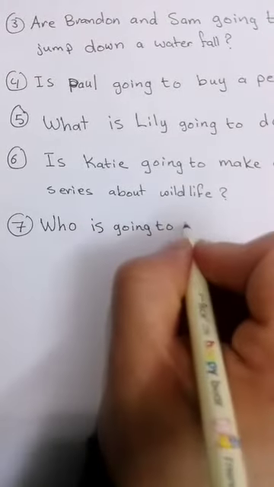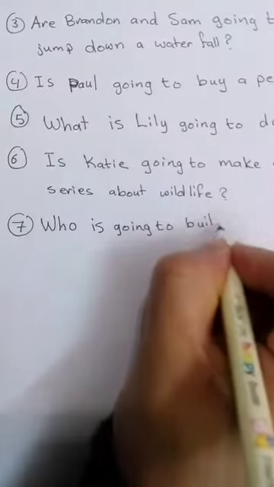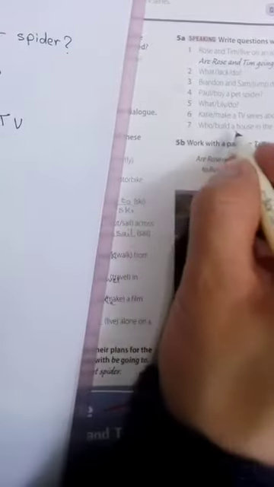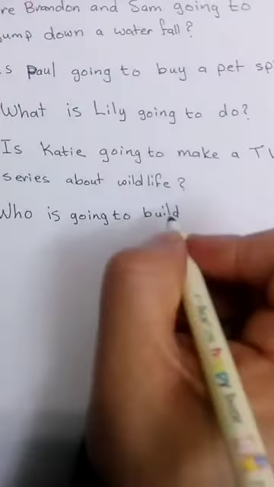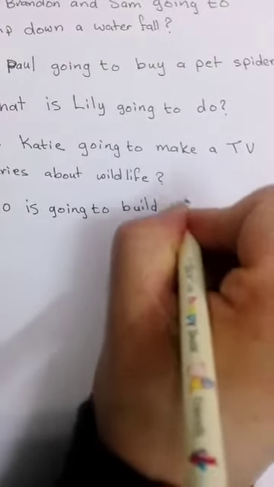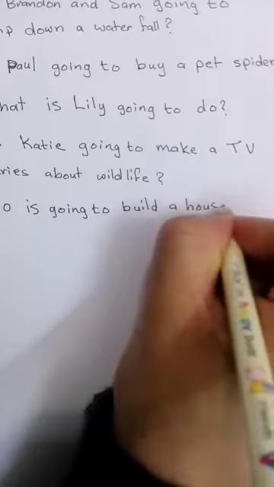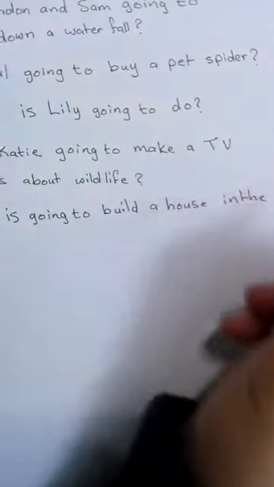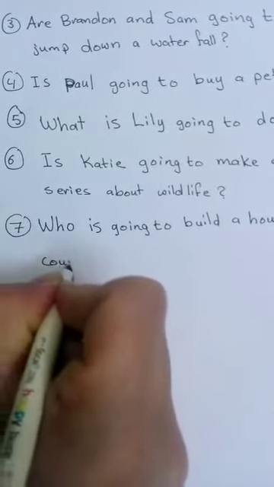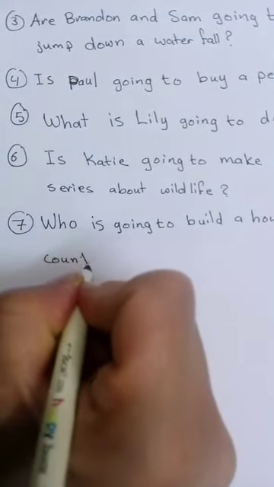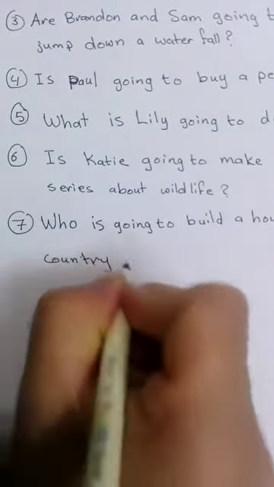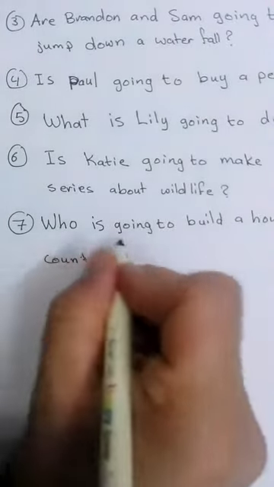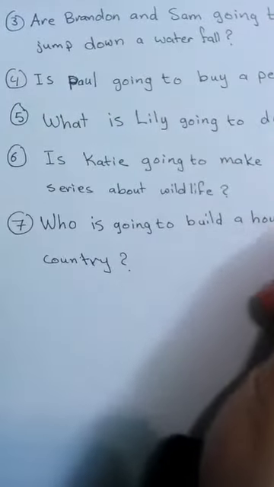Who is going to build what? A house in the country. Who is going to build a house in the country, with a question mark. Who is going to build a house in the country?